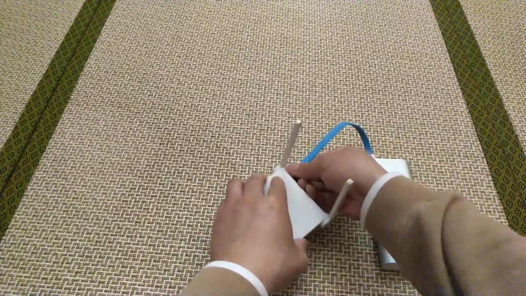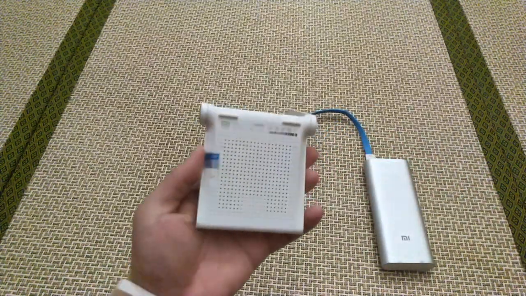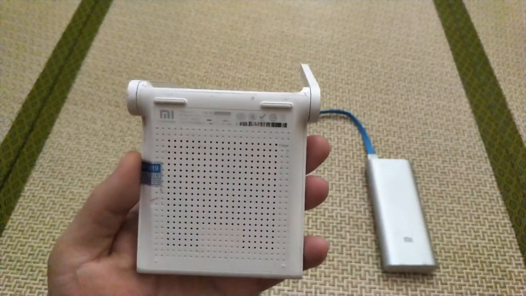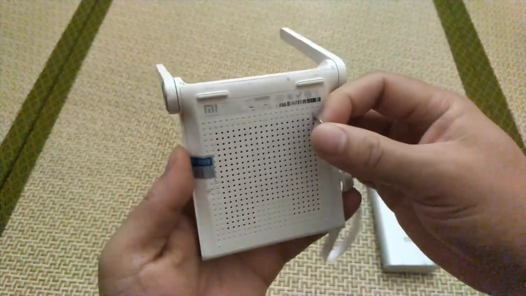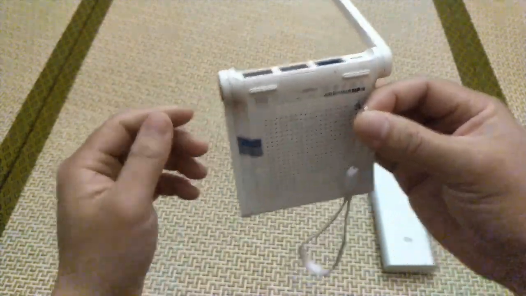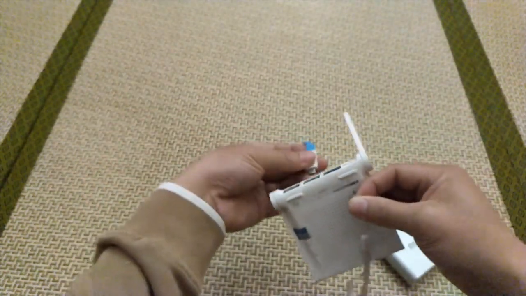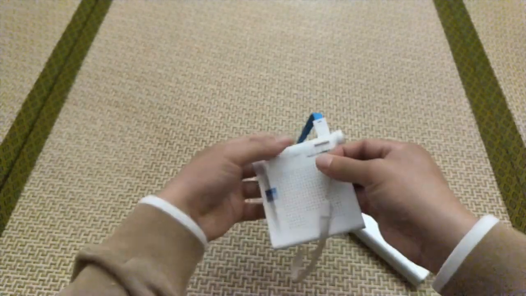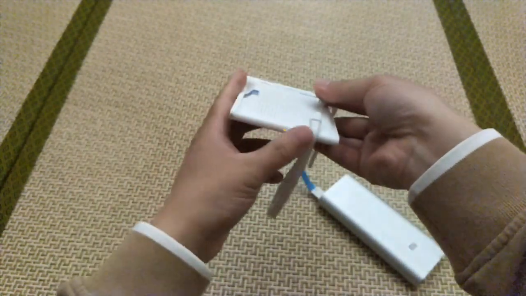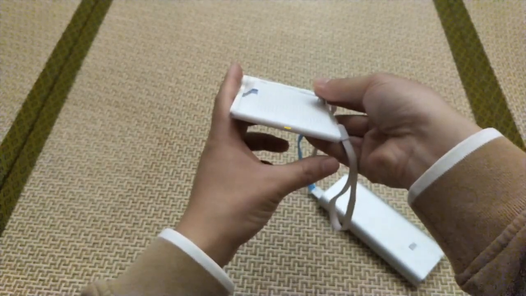Now I'm trying to boot into the recovery mode to install that stock firmware. You know how to get into the recovery mode, right? Just keep pressing on the reset button, then plug in the power. After a few seconds we can boot into the recovery mode. Just upload that stock firmware in the recovery mode.